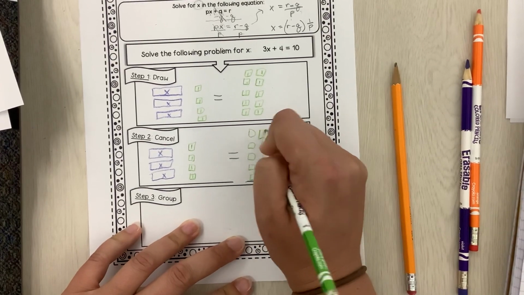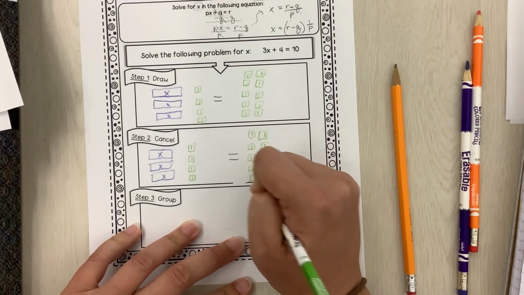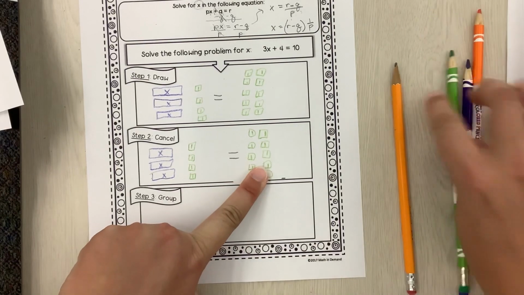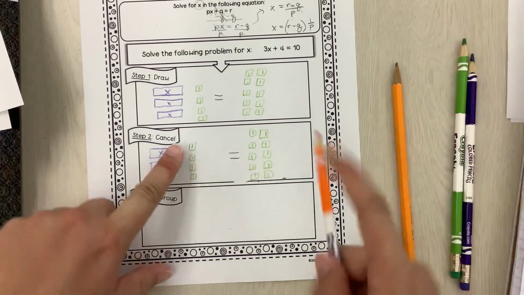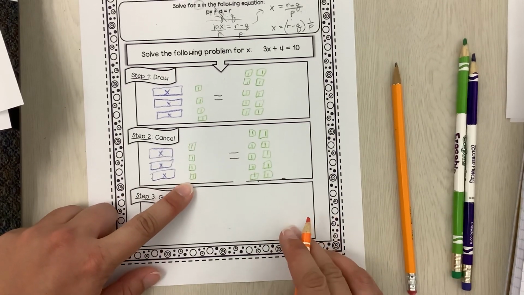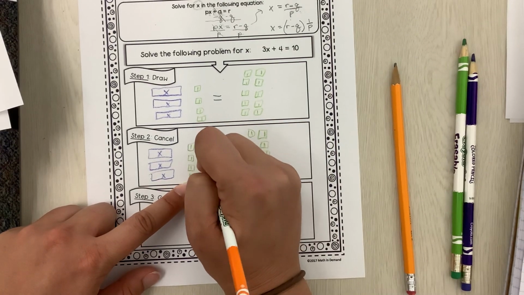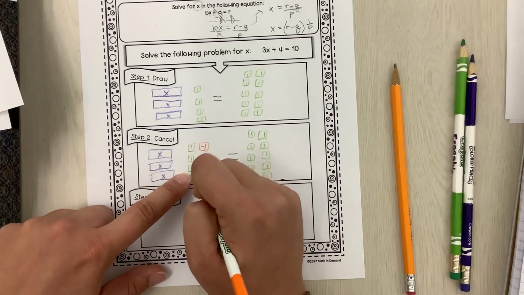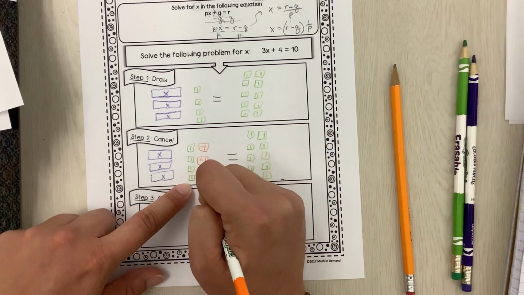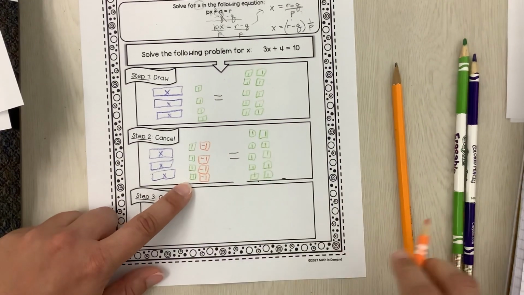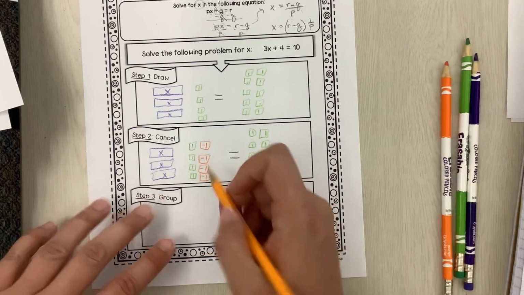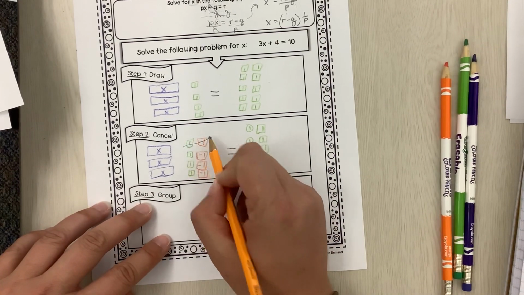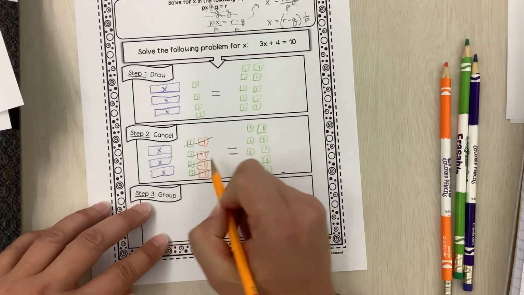Okay, so the way to get rid of these and move them to the other side, I am going to do the opposite. So these are positive 1s. Well, the opposite would be negative 1s. So I'm going to get rid of all 4 of these, because what we know is a 1 and a negative 1 equals 0, 0, 0, 0. So those are gone.